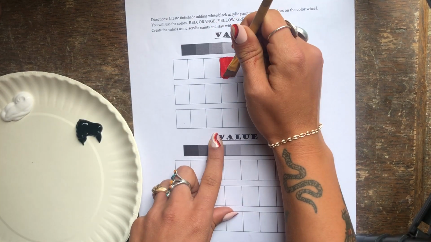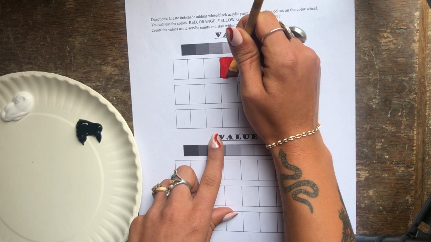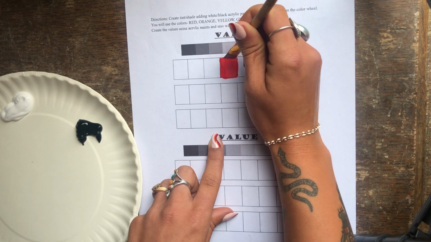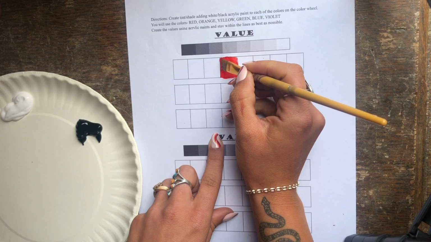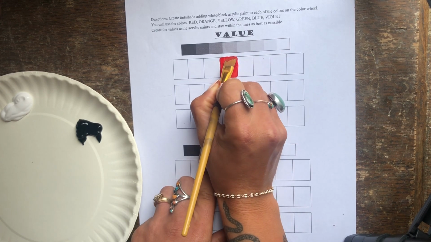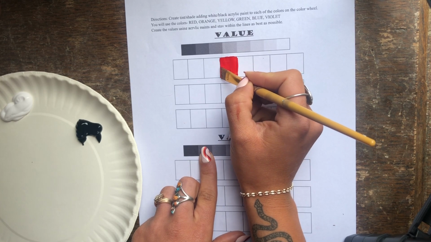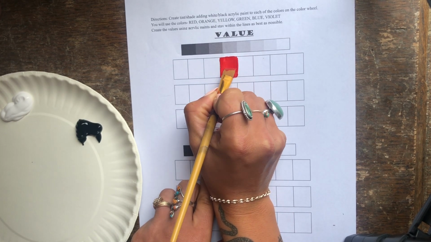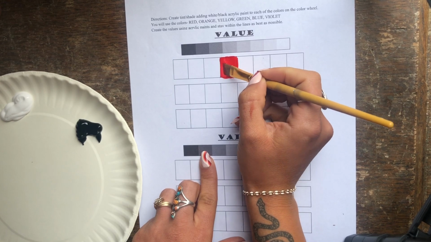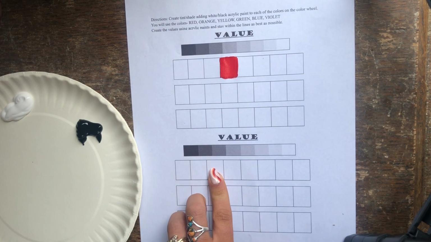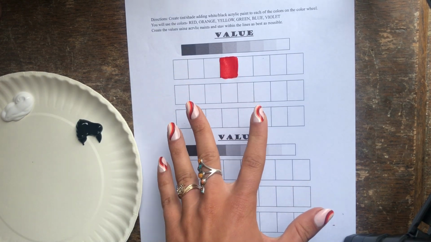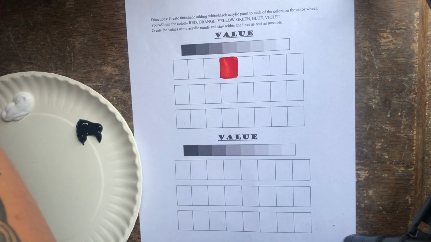But remember, things don't have to be perfect. Nothing in life is going to be perfect, so don't put that pressure on yourself. As long as we are really focusing on tints and shades and how white and black can affect a color, but we still want to see that primary color in there. Once everybody has their red down, take a little bit of water and dry off your brush with that rag.